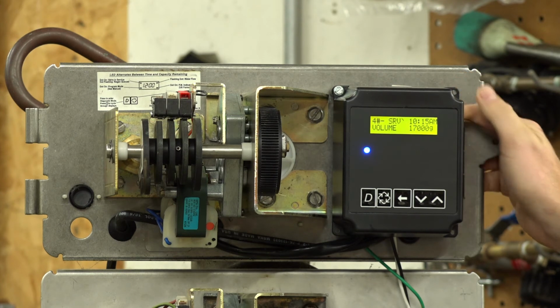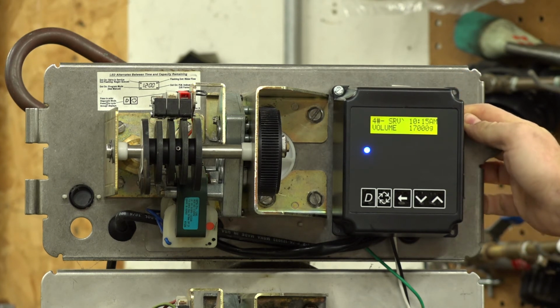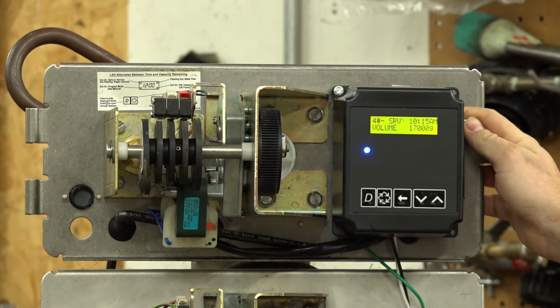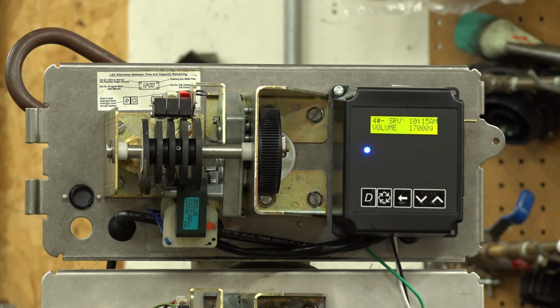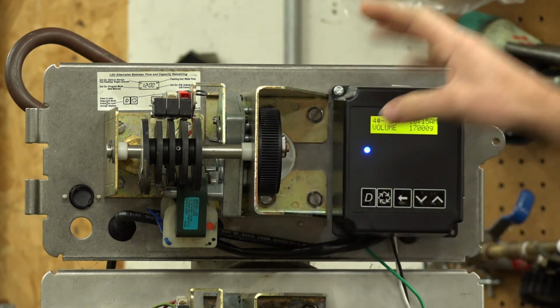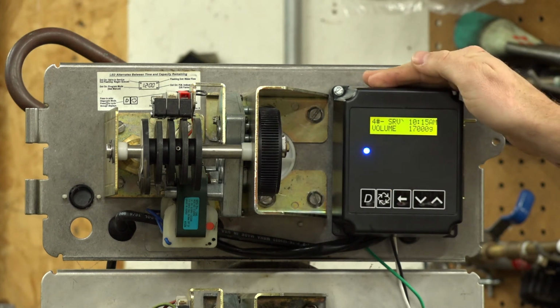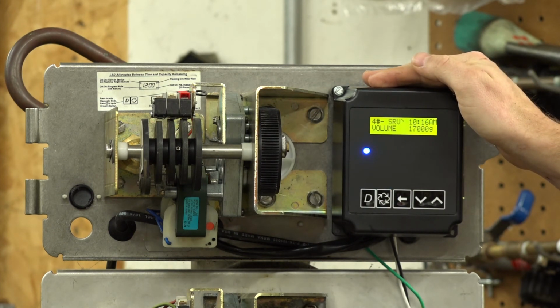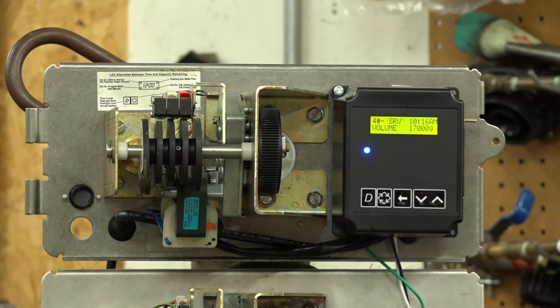Now, in regards to what Paul had asked, what does the timer actually do? A timer on a water softener, for this example, controls a couple things. First off, it's the electronic meter pickup. If you have an electronic meter, it is going to take those pulses and compute that information, based on what we tell it for hardness and grains of capacity.